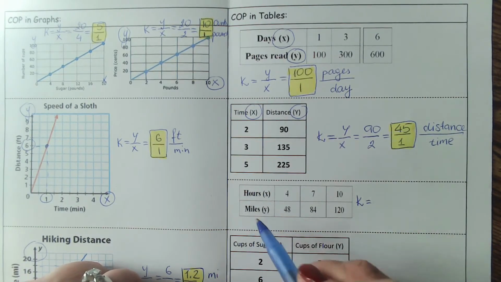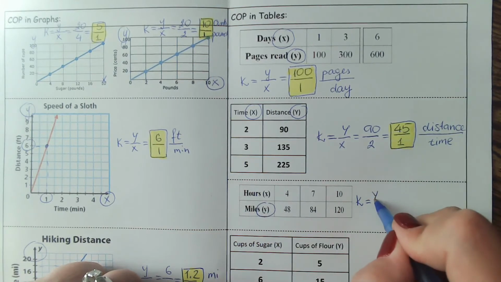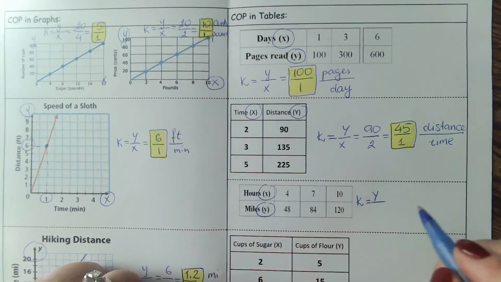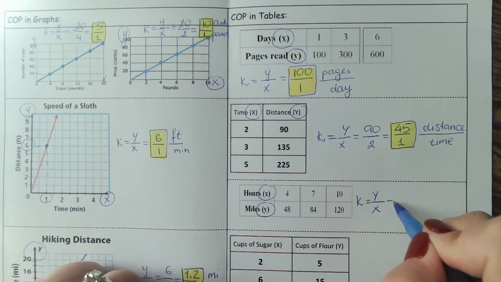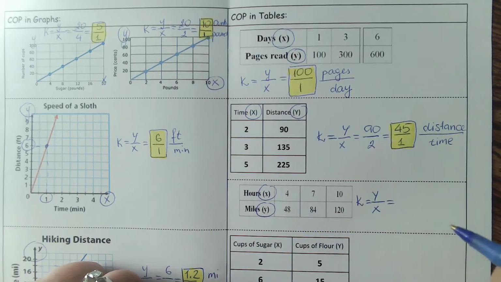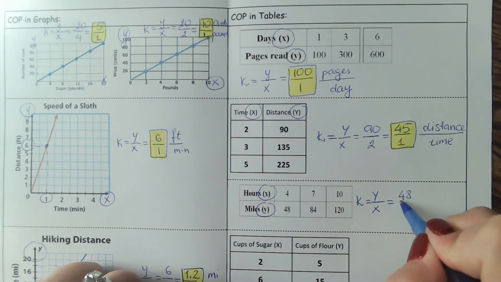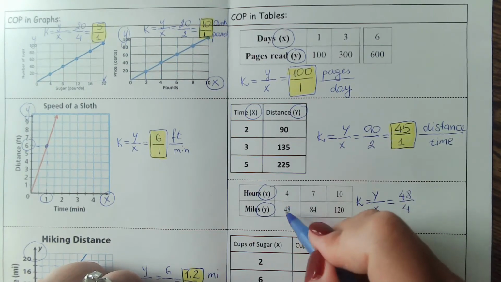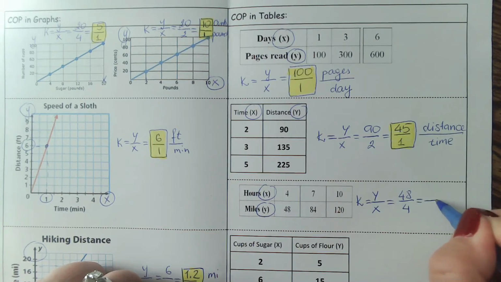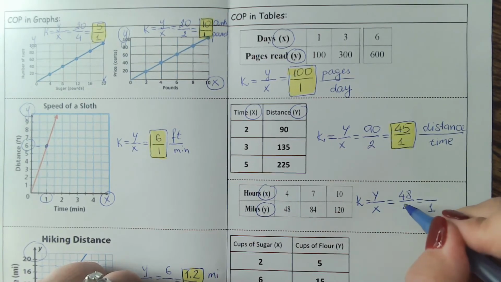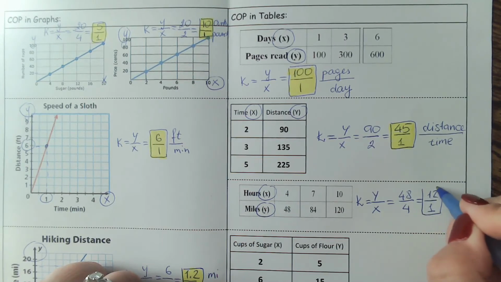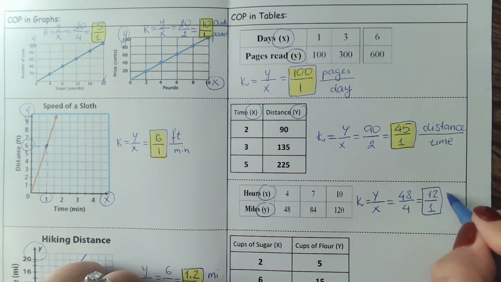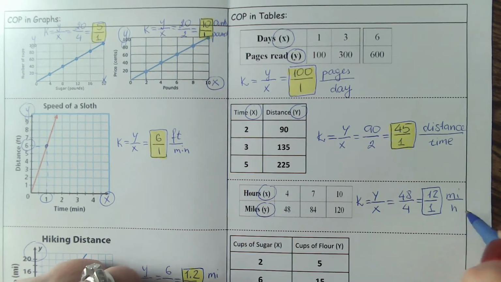Next chart, miles is the y, x is the hours, so it's miles per hour. From the chart, if we have 48 miles in 4 hours, how many would be in 1? Divide by 4 and be 12. Constant of proportionality, 12 miles per hour.